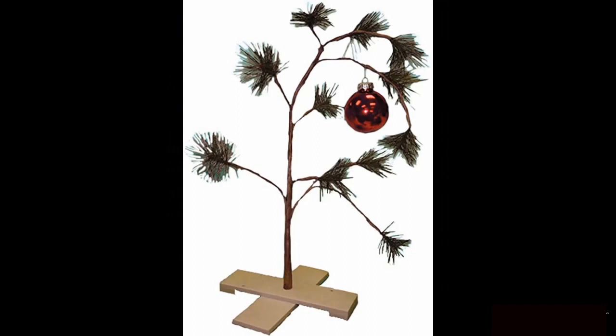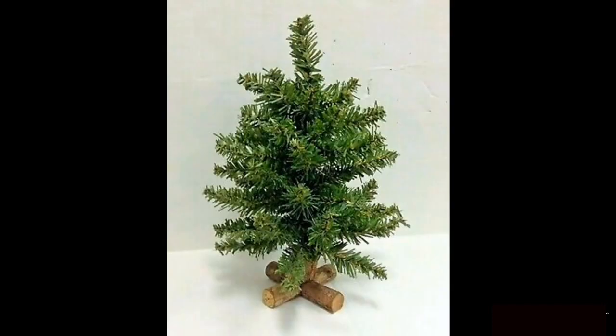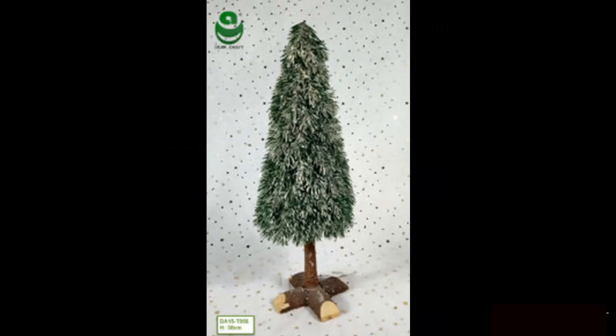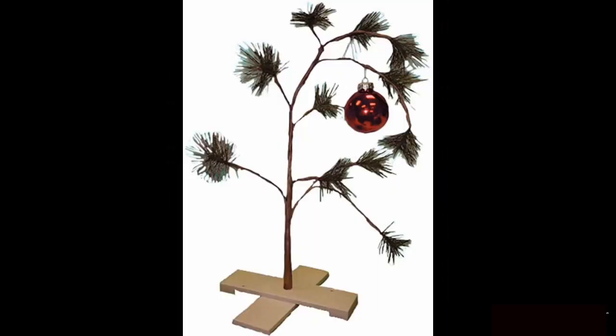Well, look at the bottom of this tree. Each one. Pay close attention. See the X? That's very, very important.